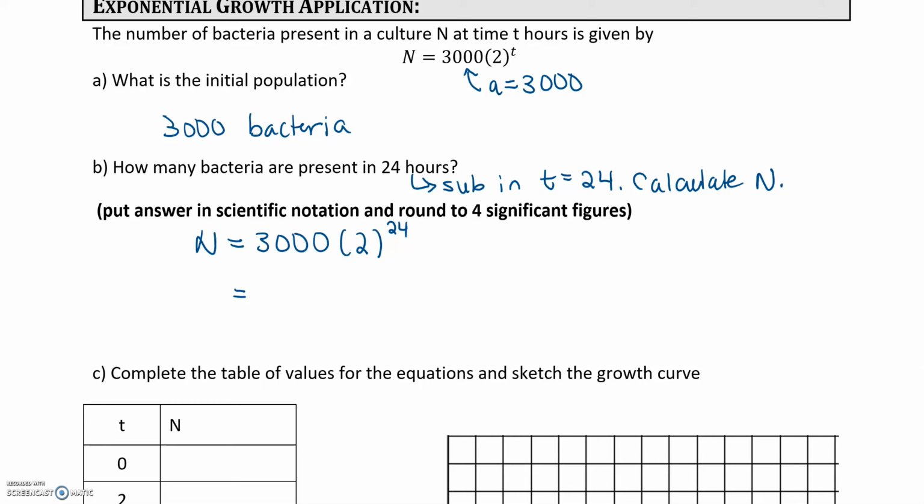It is likely that your calculator would already represent this number in scientific notation, and then we look at the coefficient to round it to 4 significant figures. It is found that there are 5.033 times 10 to the power of 10 bacteria present after 24 hours.